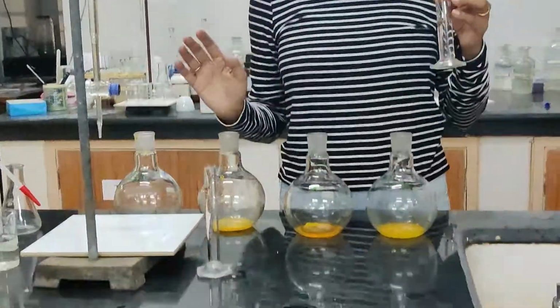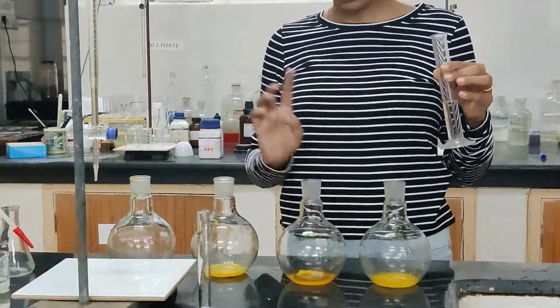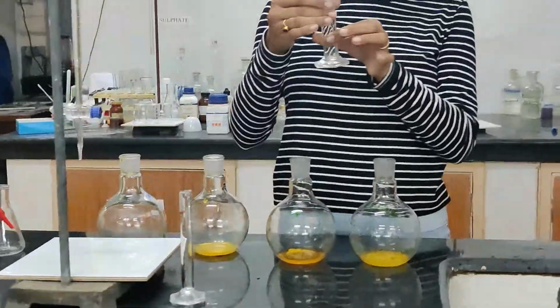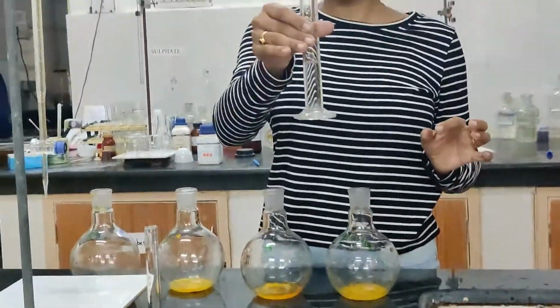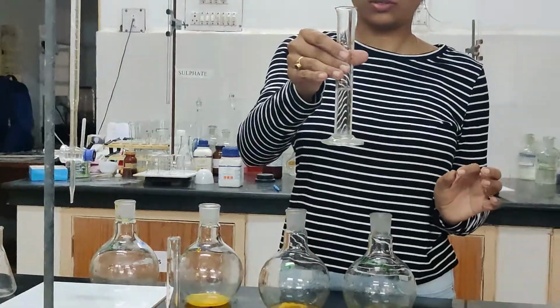After potassium dichromate, we need to add 15 ml concentrated H2SO4.